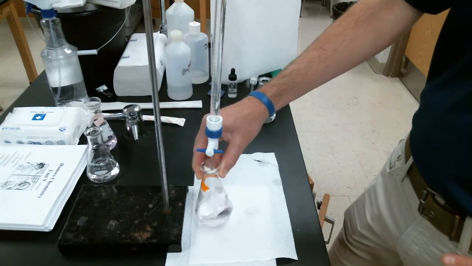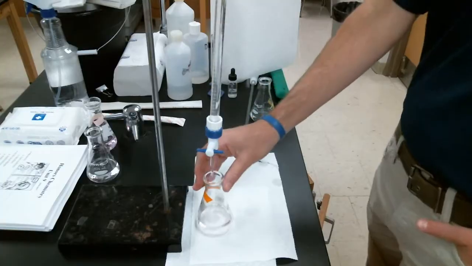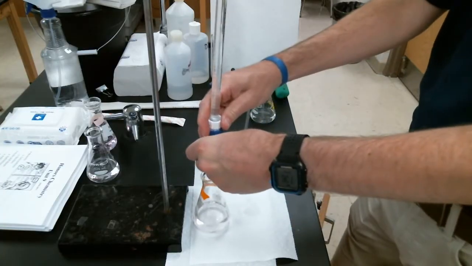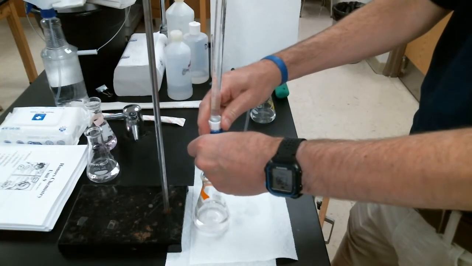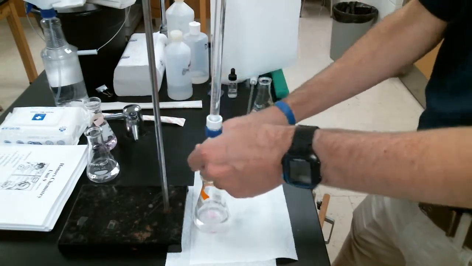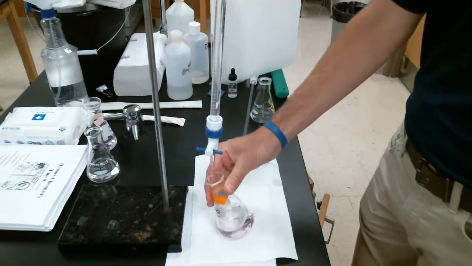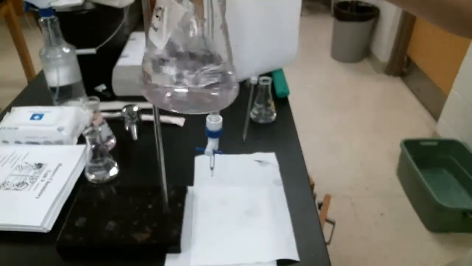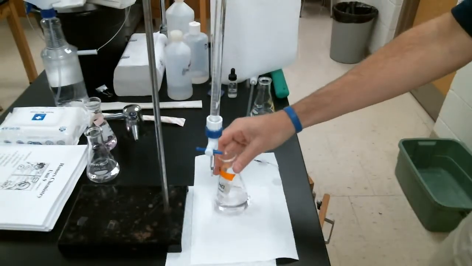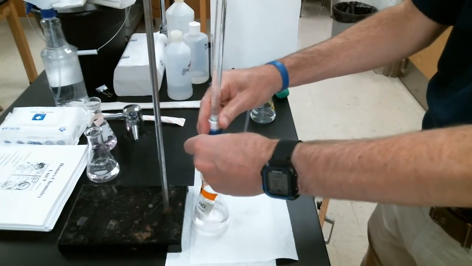Okay, we added a couple drops and we swirled. There is a very faint pink color there. Maybe one or two more drops. Okay, we do have a very faint pink color that is sticking around. It'll last for about 30 seconds. Not quite. Maybe let's try one more drop and see what we can do.